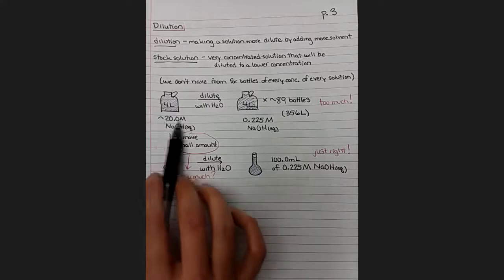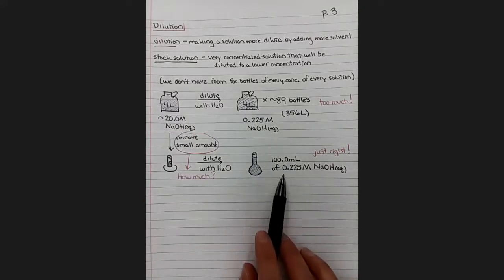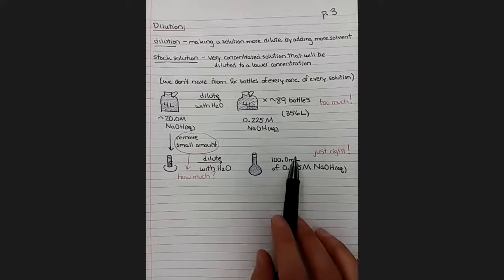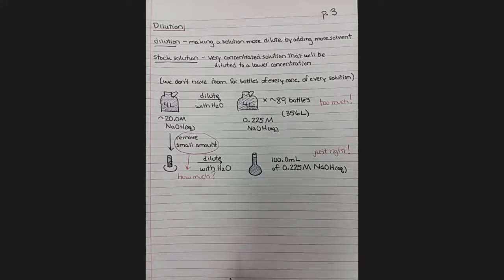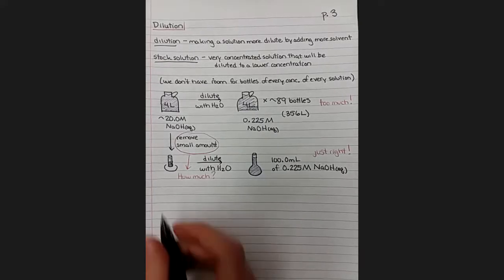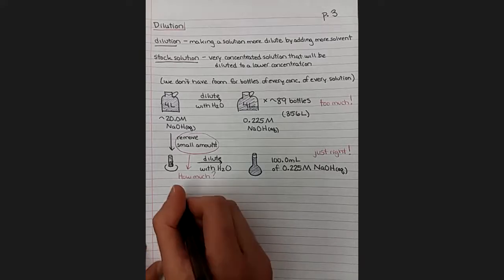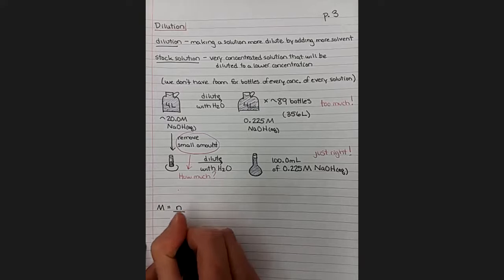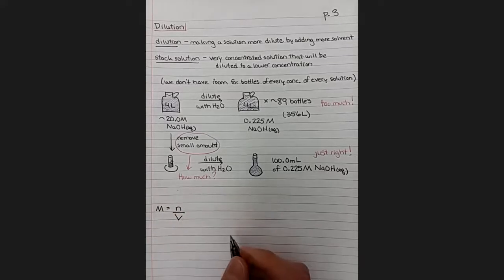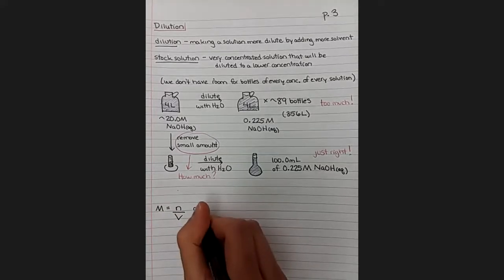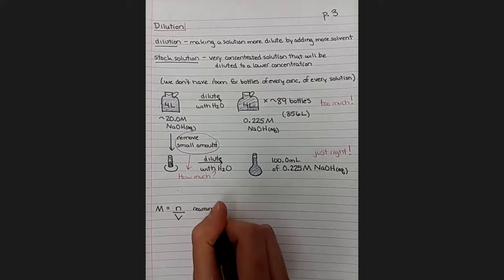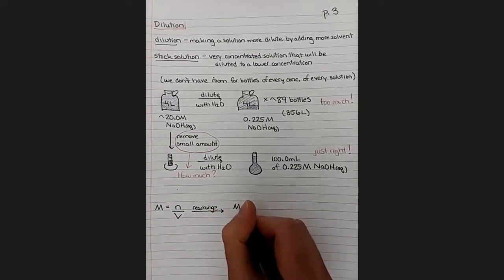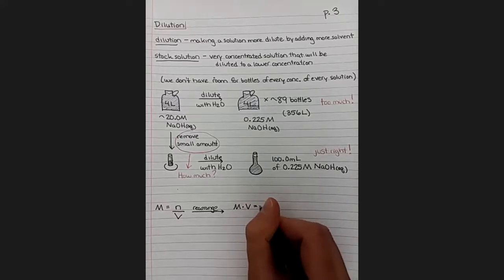But you see that there are two concentrations, before and after, and there are two volumes, the volume that we took out and the volume that we're trying to make. And that reminds me of the molarity formula. So our molarity formula was molarity equals number of moles over volume. Let's rearrange that, because I know that I have both molarity and volume in this problem. So molarity times volume gives me a number of moles.